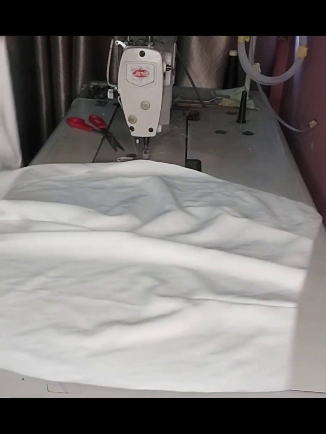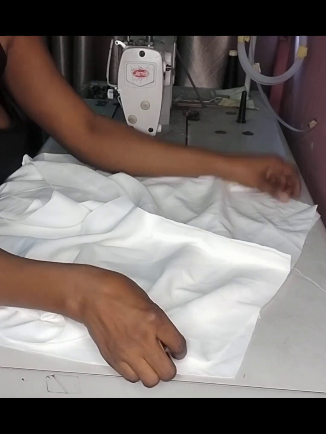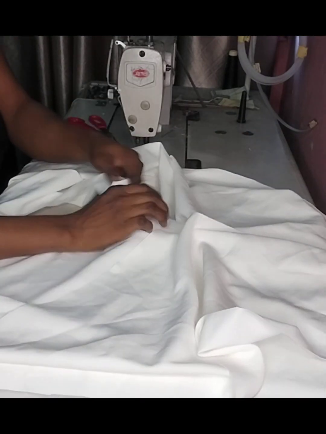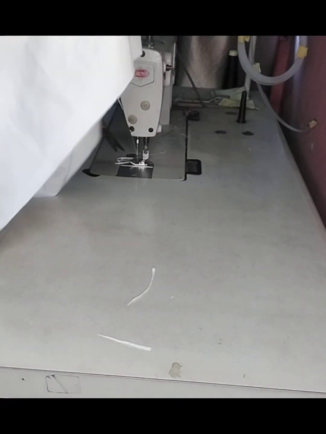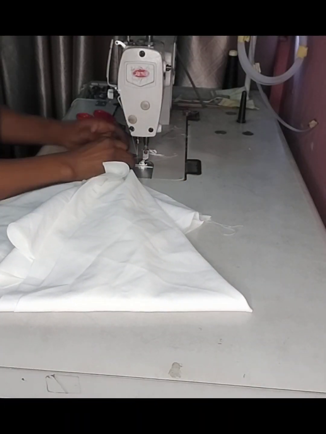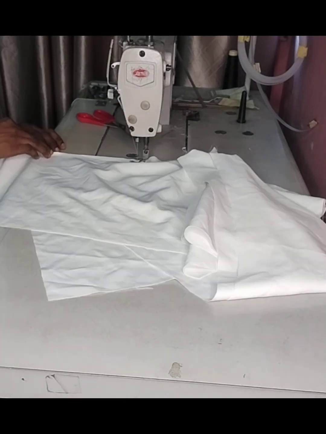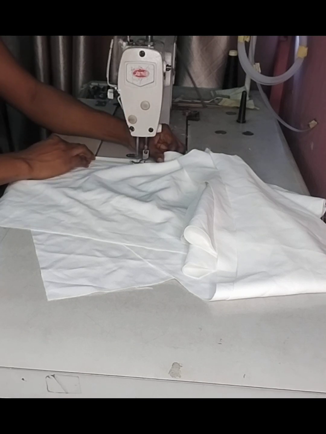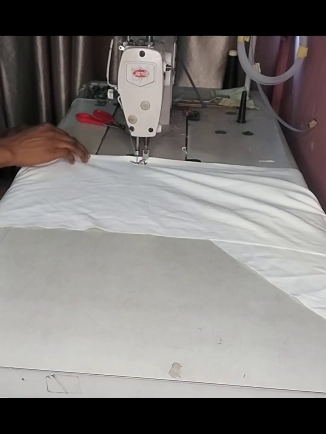So this is the back part of my trouser. I'll go ahead and place the front part on top of it. So from that crotch part, I will now join the 2 inner leg. That's the reason why you don't have to stitch your trouser to the end of the crotch. So I will stitch it to the down part of my trouser.